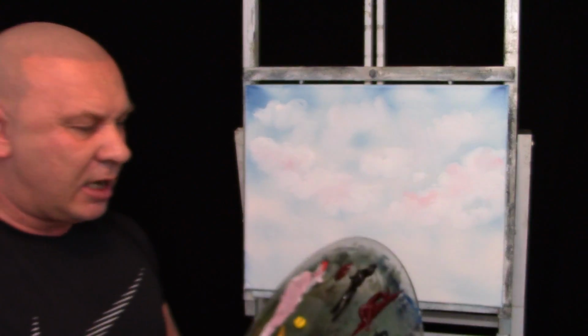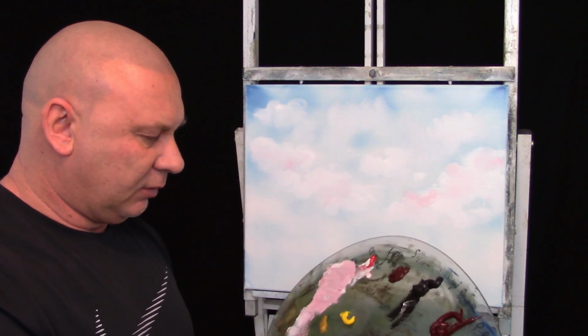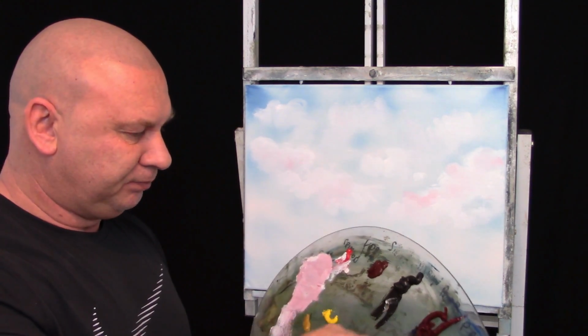So I'm just going to get some dark colours: some sap green, some blue, and these paints have been on here for a while, so they're a bit lumpy and bumpy, but they're good enough for this demonstration.